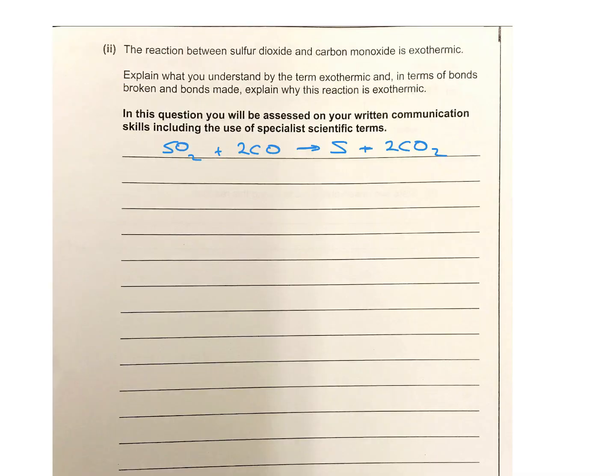In this part of the question, we have to explain why the reaction is exothermic. In other words, why does it give out heat overall? So what you've got to remember for this type of question is that when bonds are broken, and that's what happens to the reactants, the bonds between the sulfur and the oxygen and the carbon and the oxygen have to break.